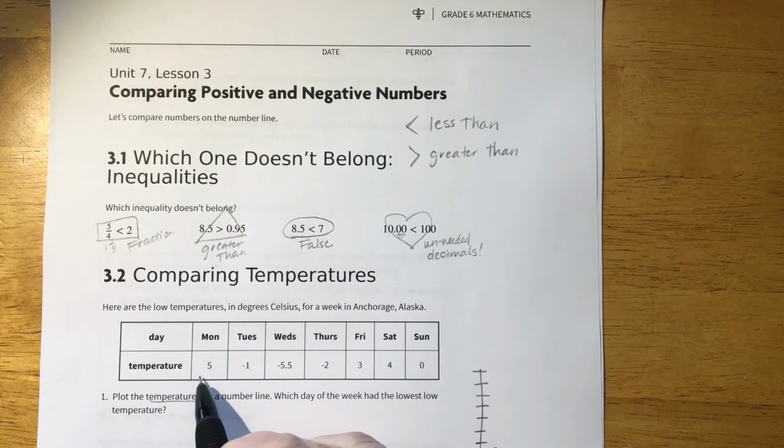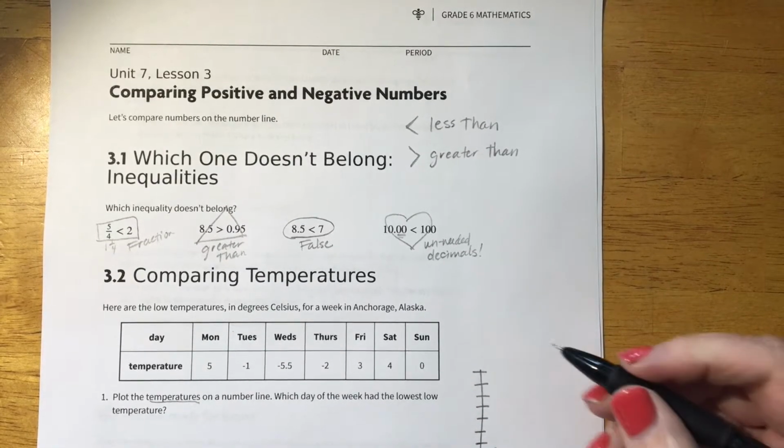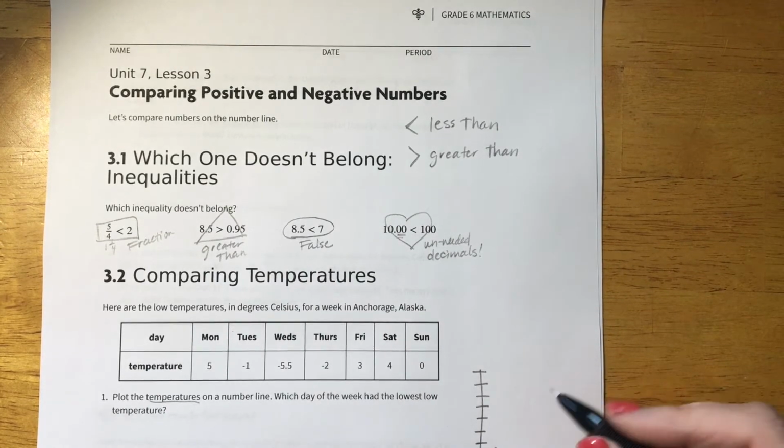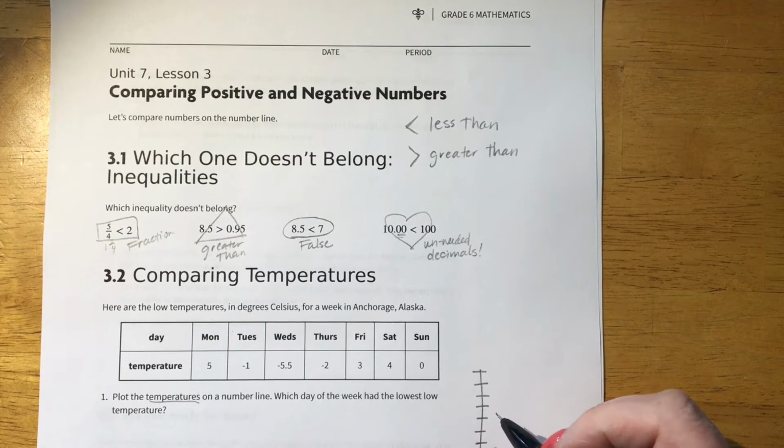Because nothing goes bigger or smaller than 5, does it? Actually, 5.5 is slightly bigger, but we went to 7, so we're okay. So now, let's put these on the number line.